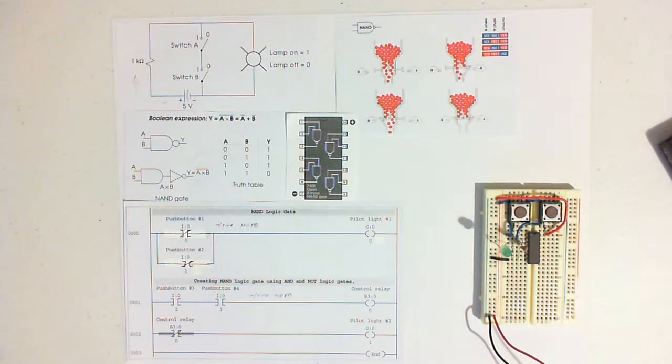This is a tutorial for instructional purposes only. We'll be examining a NAND gate system.